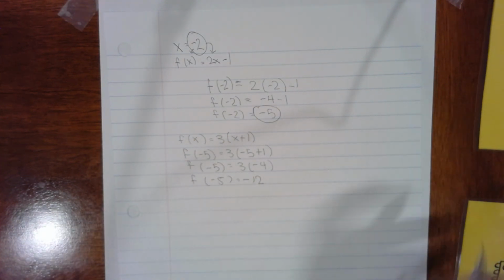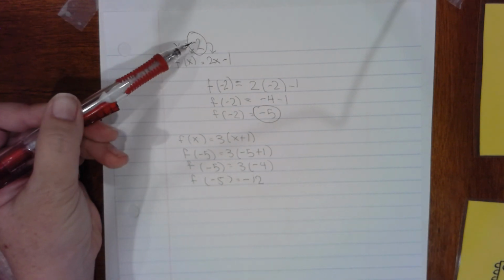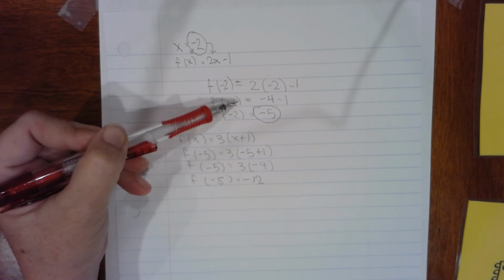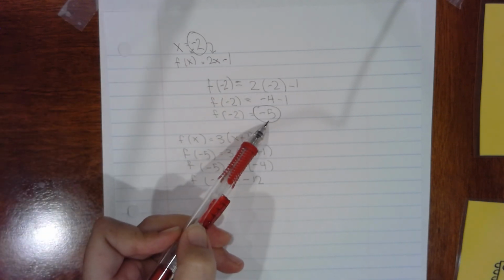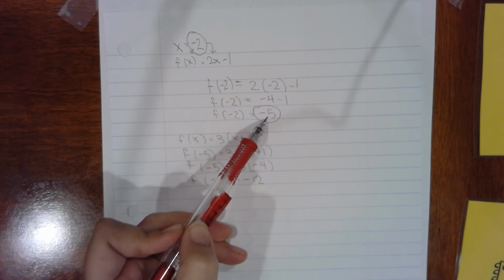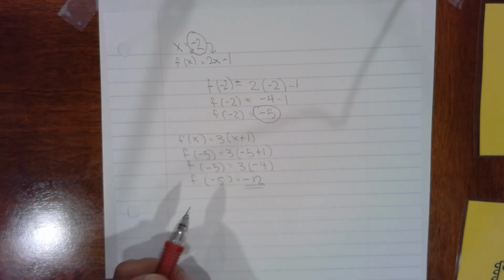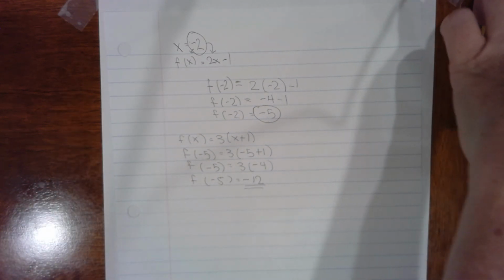So my initial input is negative 2. When I input it into the first machine, I end up with an output of negative 5. This output then becomes the new input of the second machine. And the final output, after working both machines, would be negative 12.